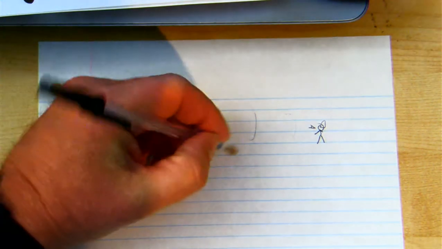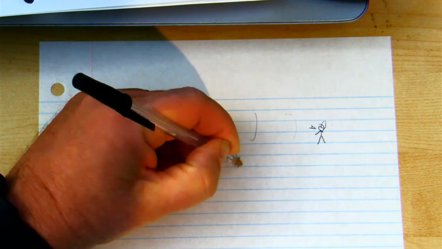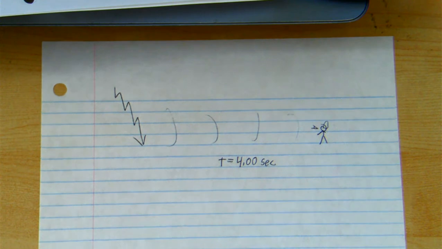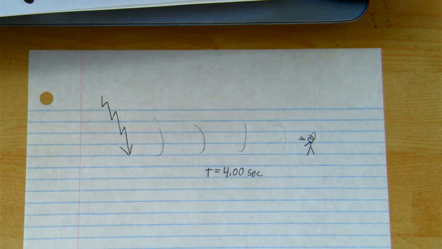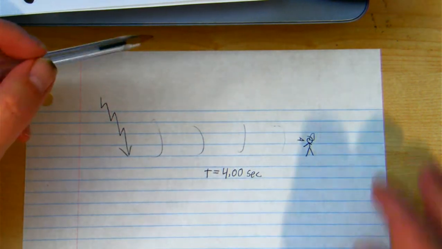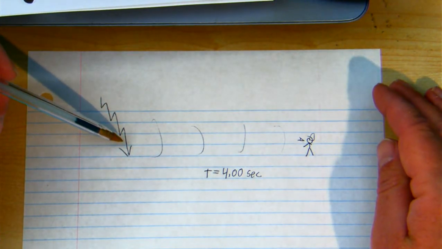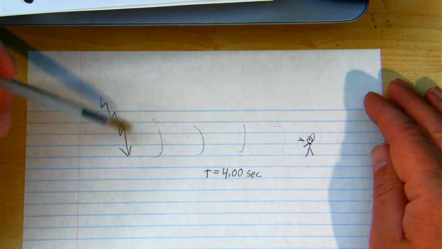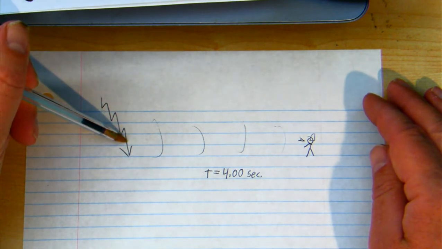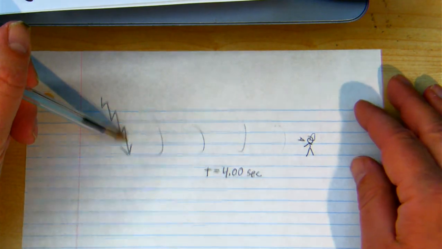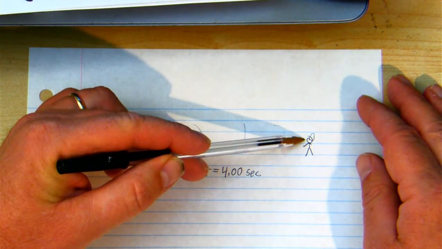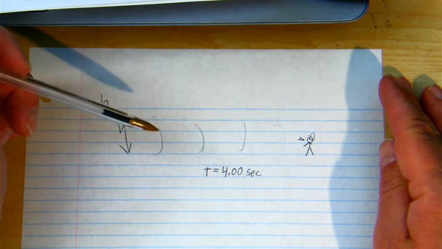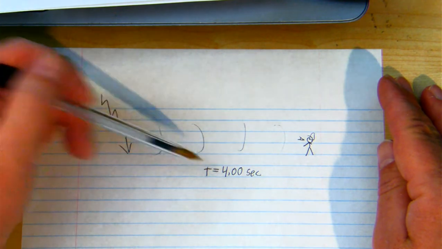All right, so a student says 4 seconds of time go by between when you see the lightning flash and when you hear the thunder. Now, I got to give Galileo his due. The speed of light is not infinitely fast. So some time does go by between when the lightning flash occurs over here and when you first see it over there. But the speed of light is a million times faster than the speed of sound in air.